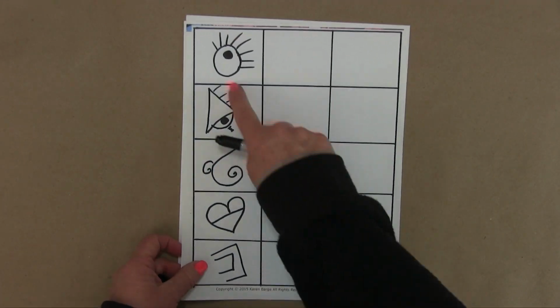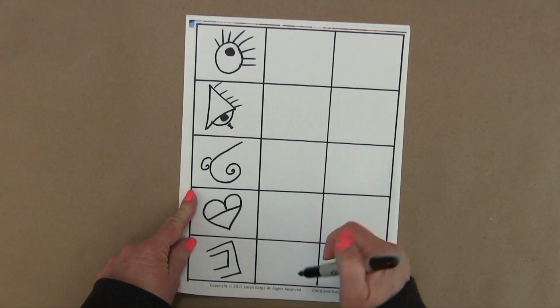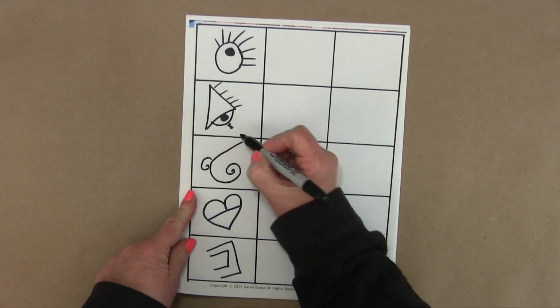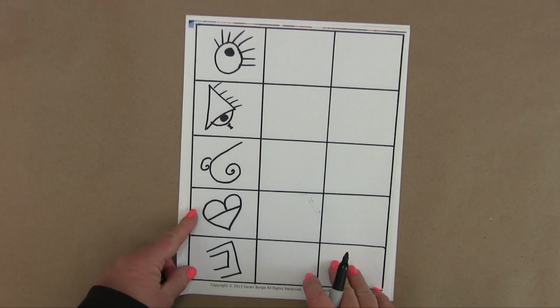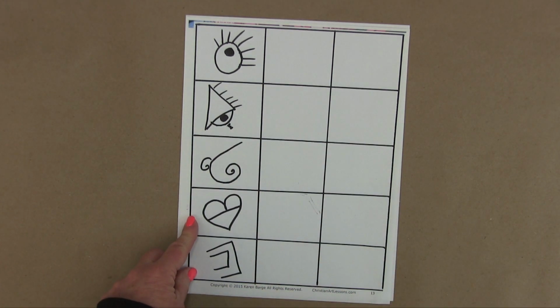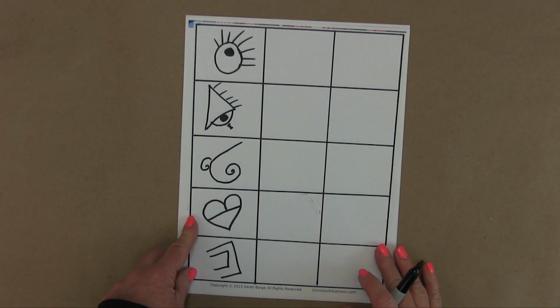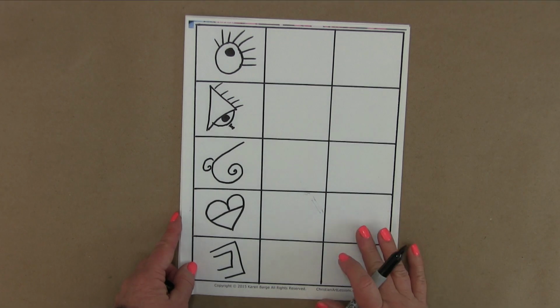And then here's another eye. And here's a different eye, an angular eye. Remember, you can trace these. Trace them. The more you practice, the better you'll get when you actually start your drawing on your watercolor paper. This first drawing that we're doing is on watercolor.